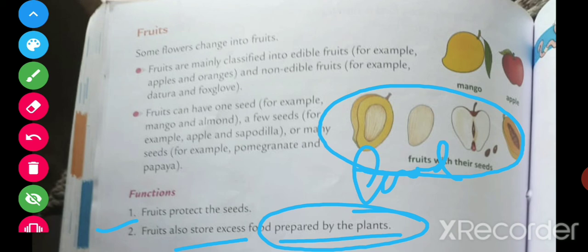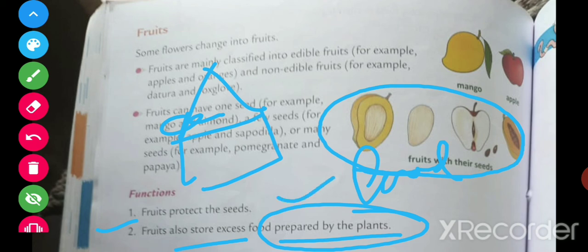Let's take an example: we store wheat in our home. Now is harvesting time, so we store wheat at home. Why do we store? When we need it we can use it. So fruit also stores excess food prepared by the plants.